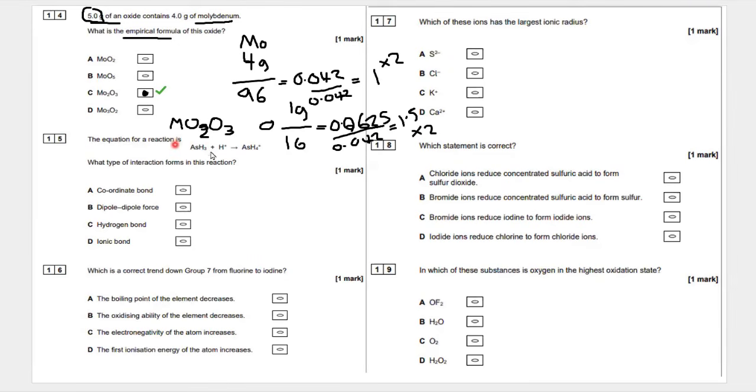Okay, the equation for a reaction is AsH3 plus H plus, so plus a hydrogen ion, and then we get AsH4 plus. Now the As, I think, stands for arsenic, which is in group 5. It's bonded to 3 hydrogens, so we can tell that 3 of those 5 electrons around arsenic are in a bond, and it has a lone pair. What type of interaction forms in this reaction?